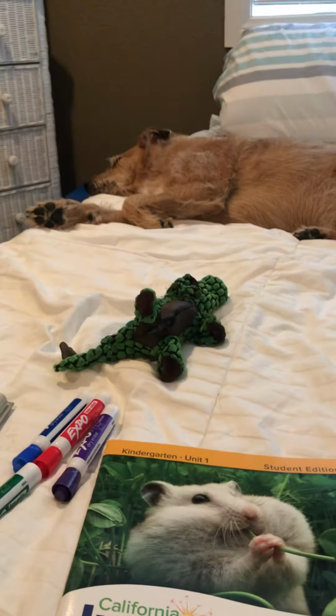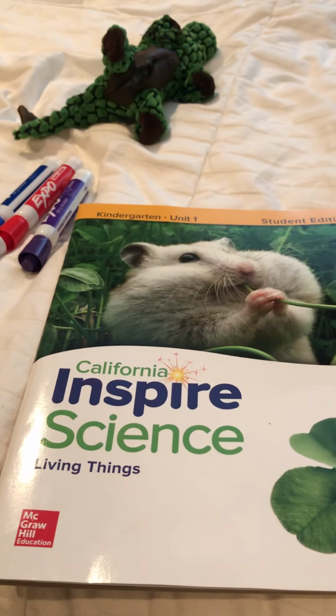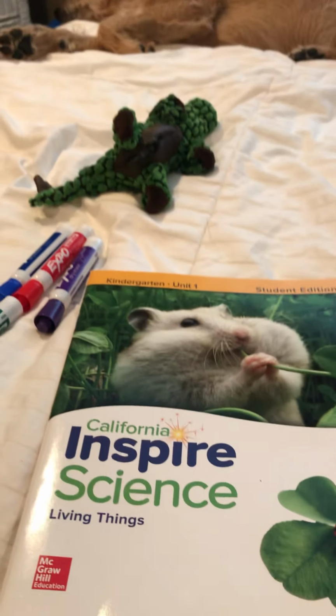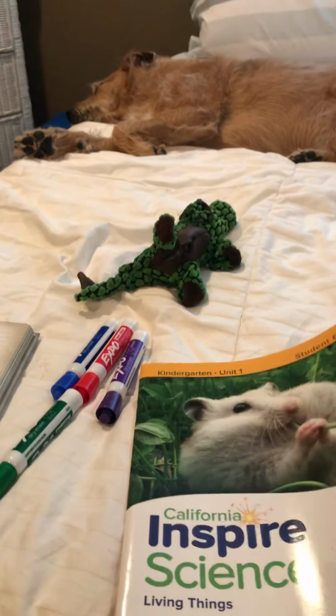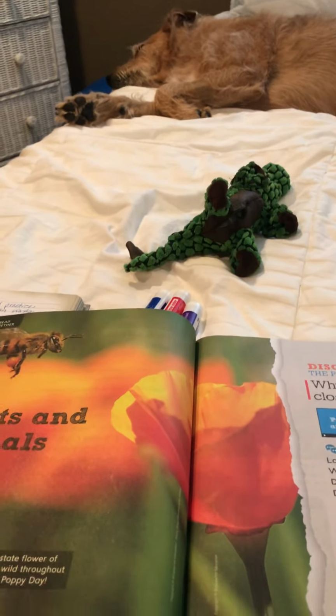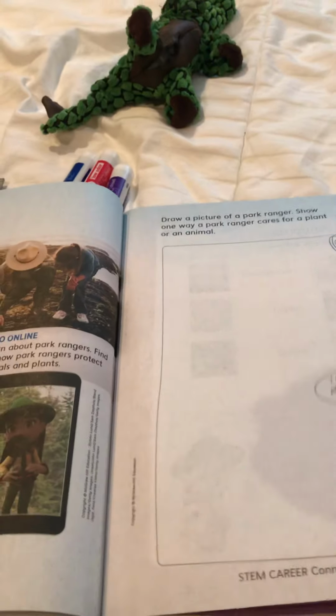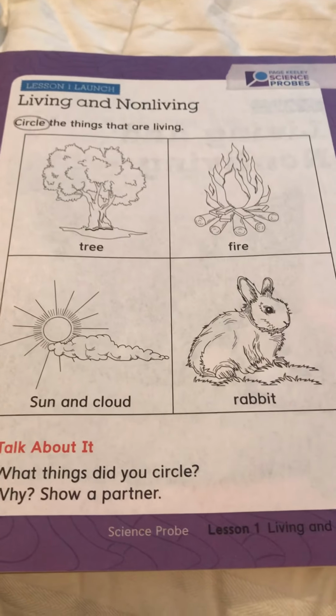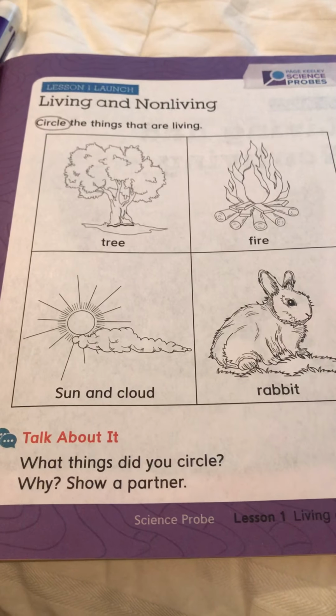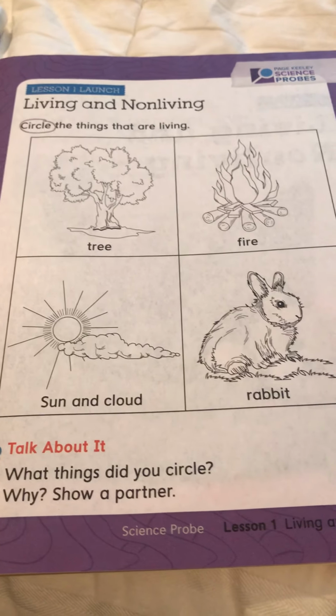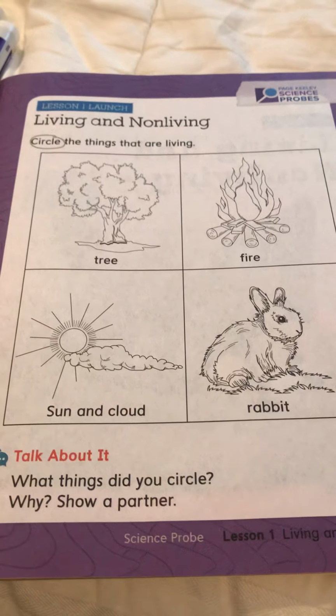Good morning, friends. Today for science, we're going to be going into our Inspire Science Living Things book. Yesterday, I had you look at the inside and hopefully start talking with your family about things that are living and non-living. And I had you work in your science book on this page here. The directions were to circle the things that are living.